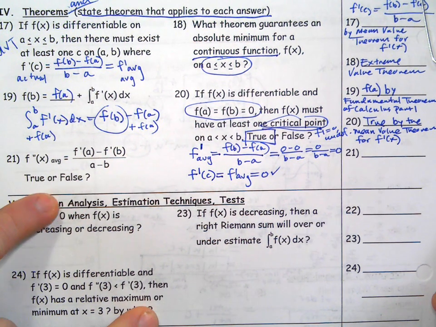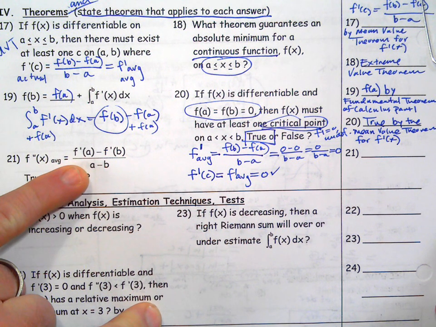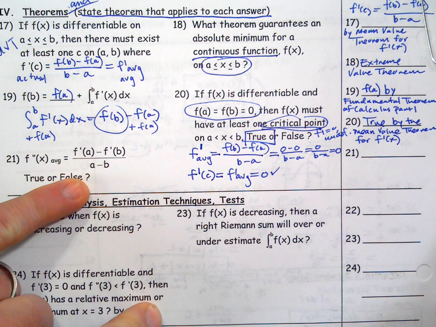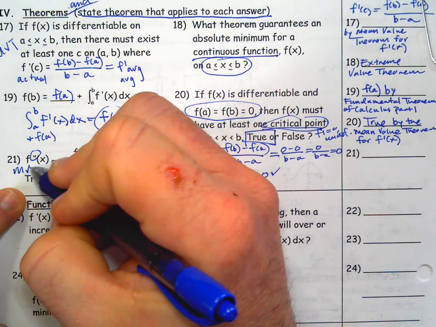This one says true or false. The average second derivative equals f prime of a minus f prime of b over a minus b. Is that true or false? We're treating it as a derivative. This is the mean value theorem for derivatives.